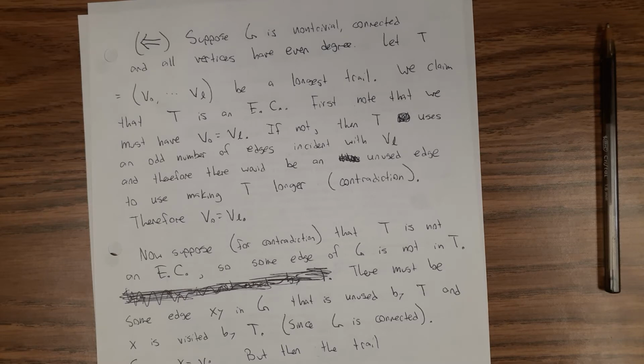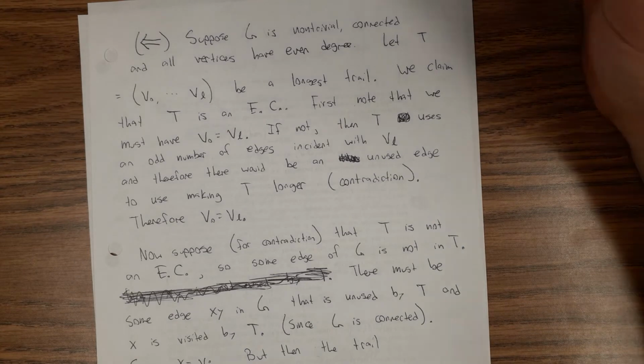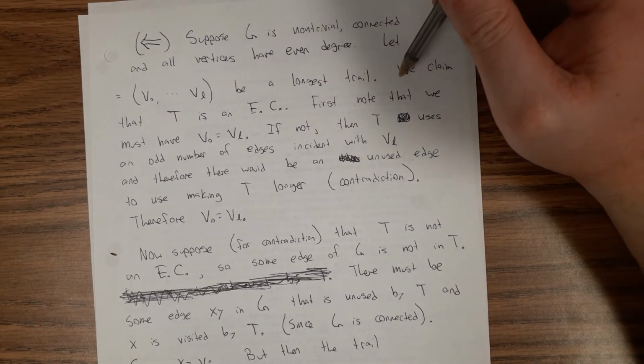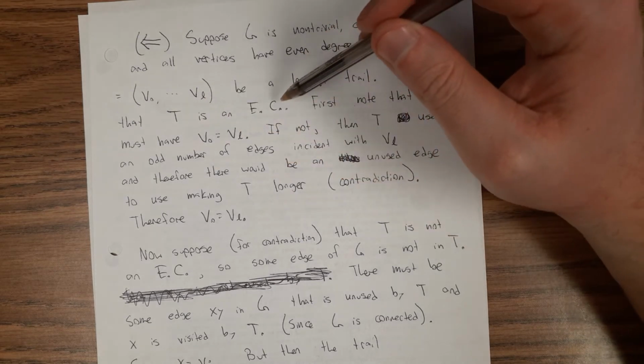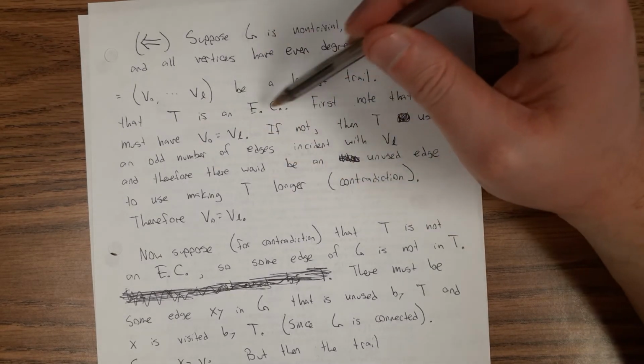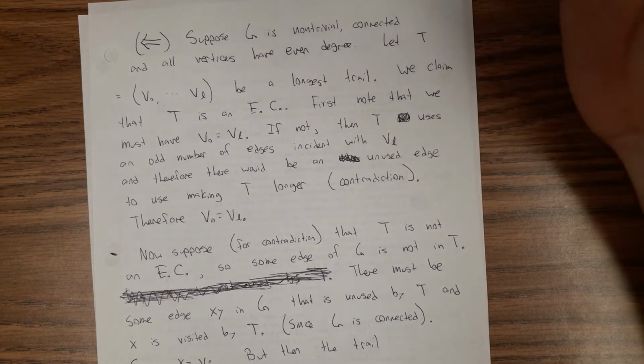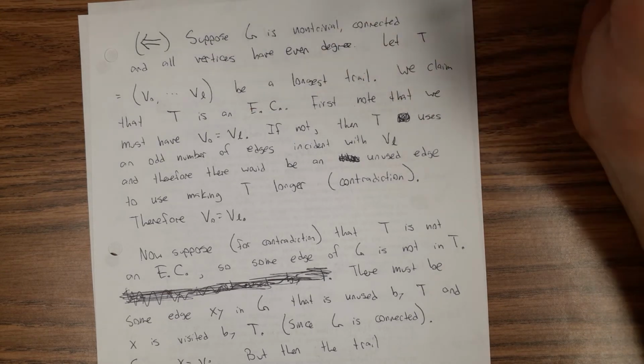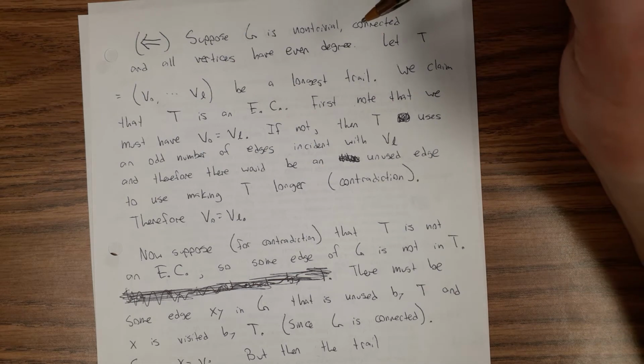So maybe it would help to just look for a trail that's really long and hope that that happens to be an Eulerian circuit. And that's what we're going to do. Let T be the longest trail, and then I'm going to claim that T is an Eulerian circuit. I'm claiming something that I haven't proven yet, but we're going to prove it. It helps to let you know that that's where we're going.